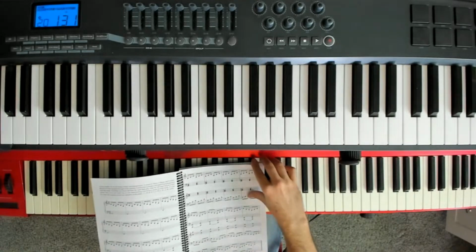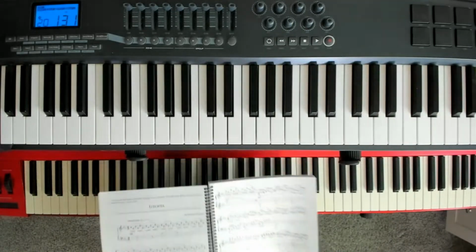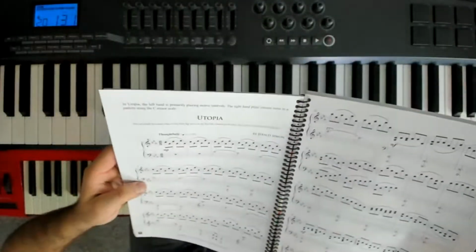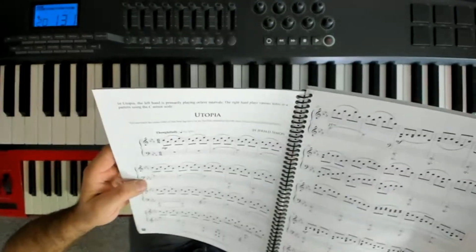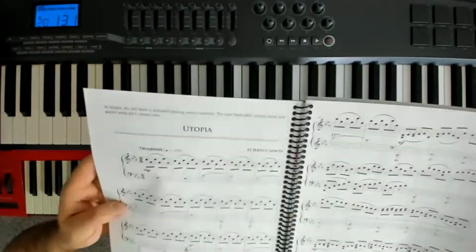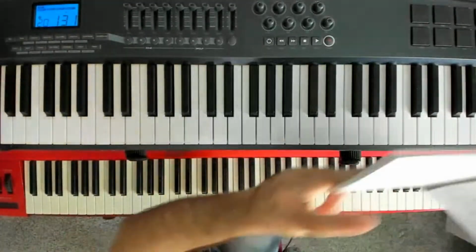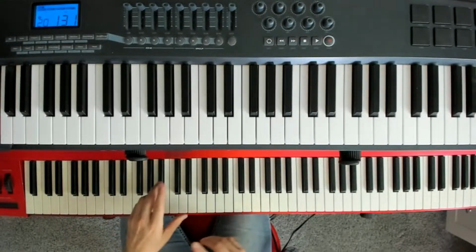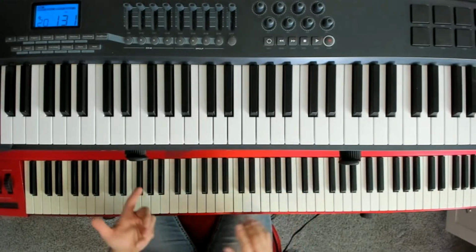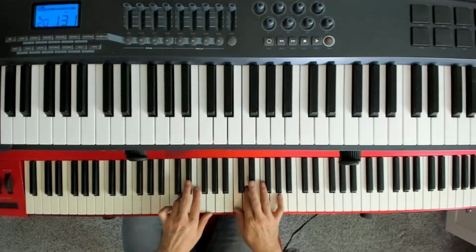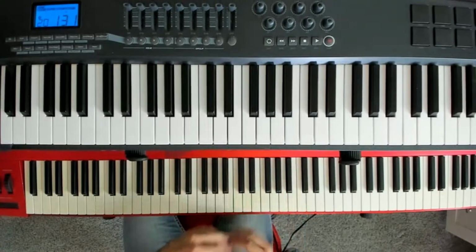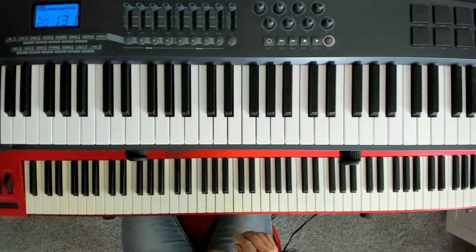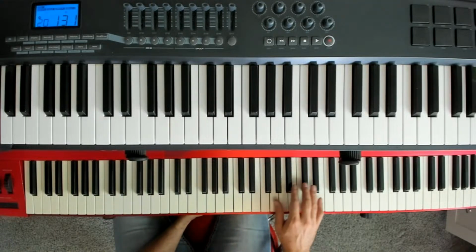Now, once you turn the page, then I show you Utopia. This is actually from an album that I came out with, The Dawn of a New Age, a piano instrumental New Age album. But here, we start to apply those patterns and progressions. But now we're in the key of C minor, the relative minor to E flat major. But now we start doing this.